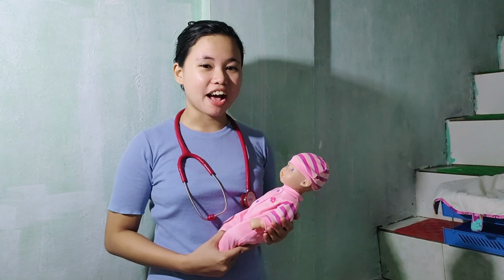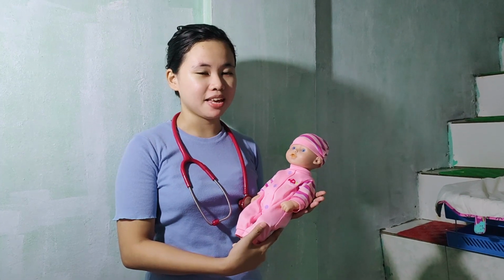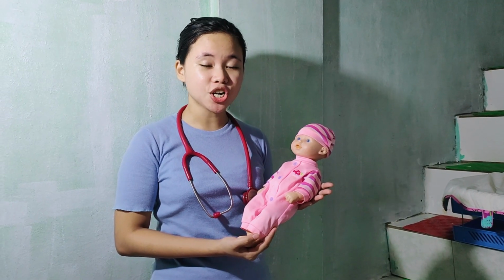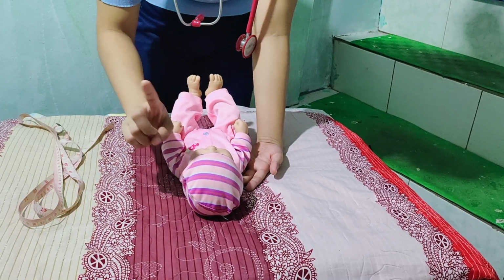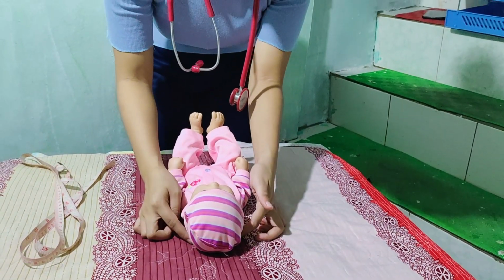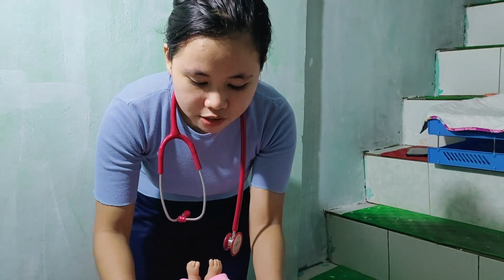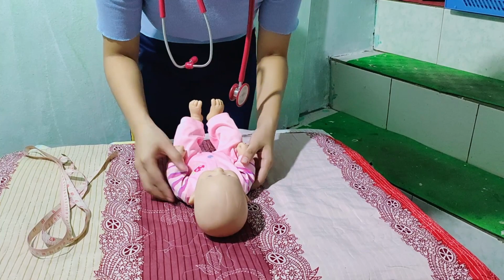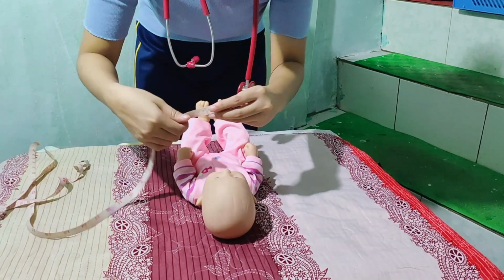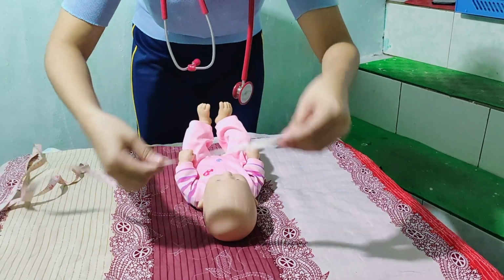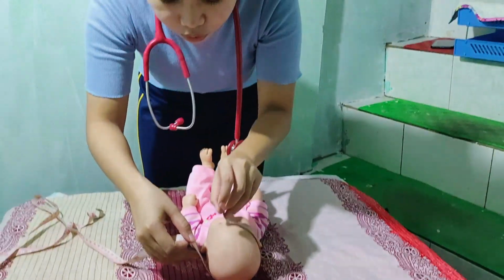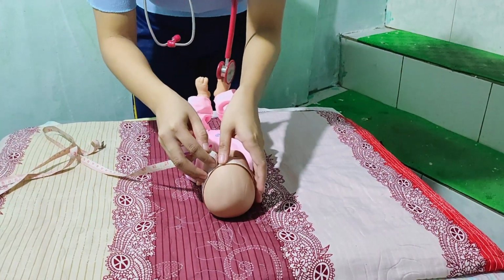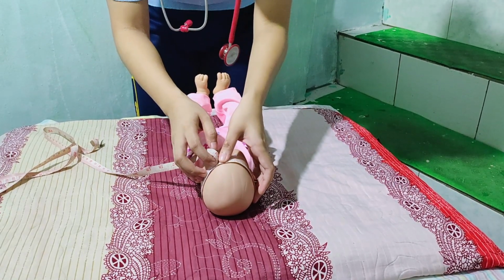Today, I have here a female newborn baby named Irfi. She is 2 weeks old, and now I will measure her head circumference. First, we need to remove the bonnet or the cap of the baby. And we will use a tape measure in centimeters. So we will do this one and this one. The head circumference of this baby is 33 centimeters.